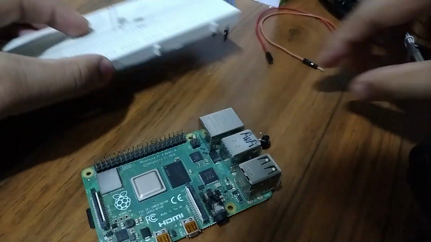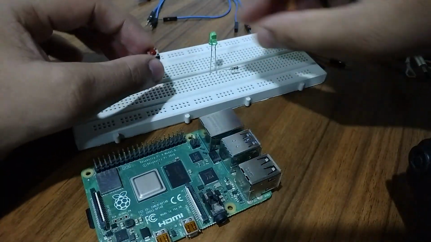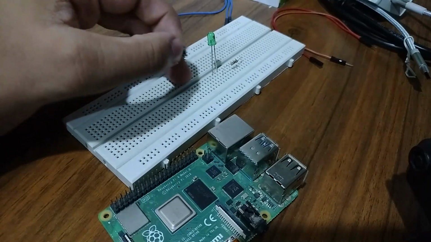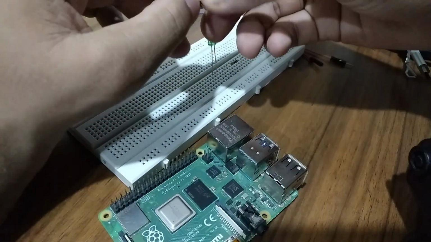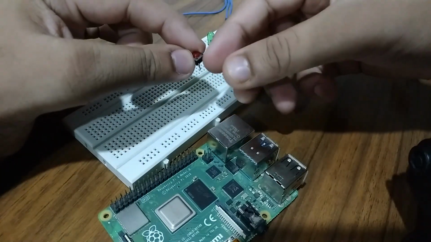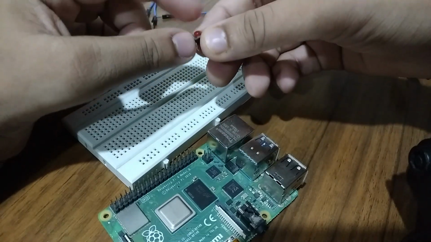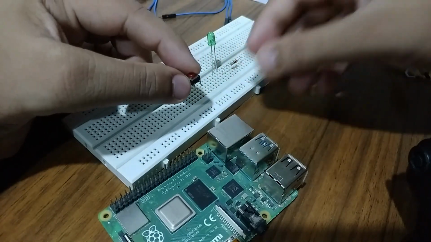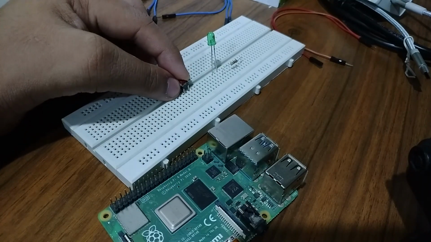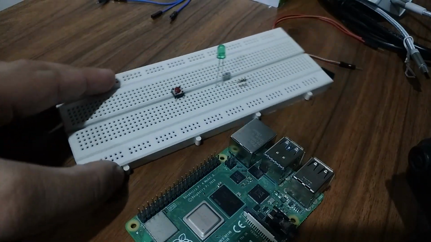Now I will be connecting the switch. I will mount it across this. Keep in mind that we'll be mounting it in this way. Don't mount it this way, as it will short the switch. So mount it like this, across these lines. You can see I mounted all the components.